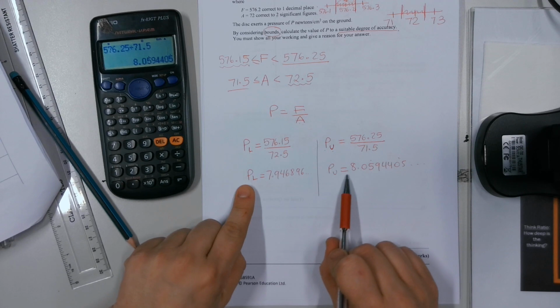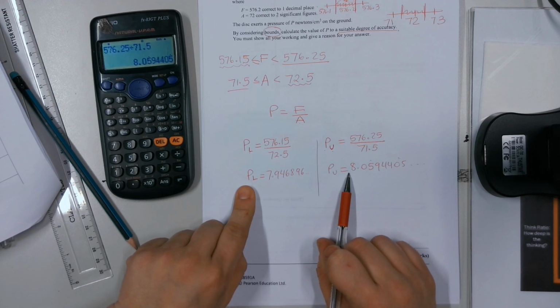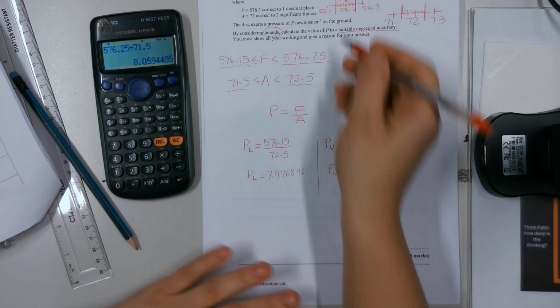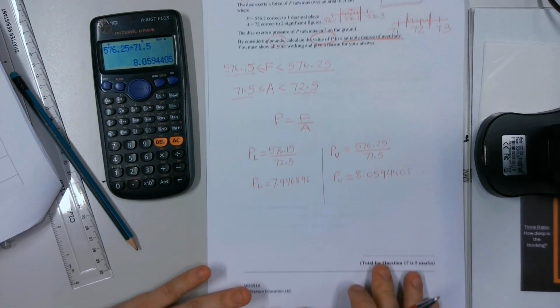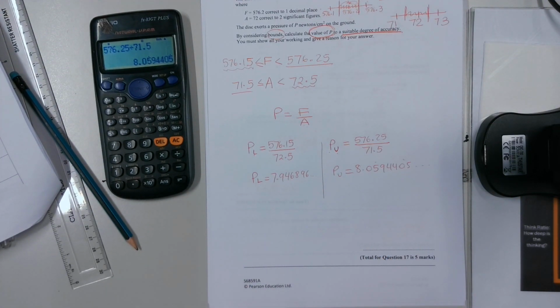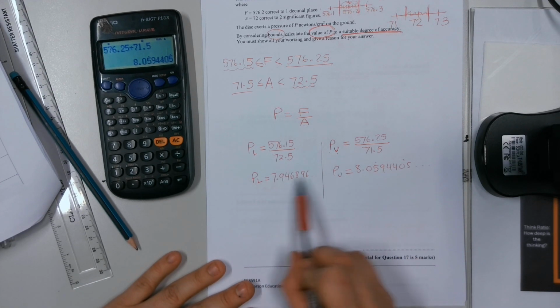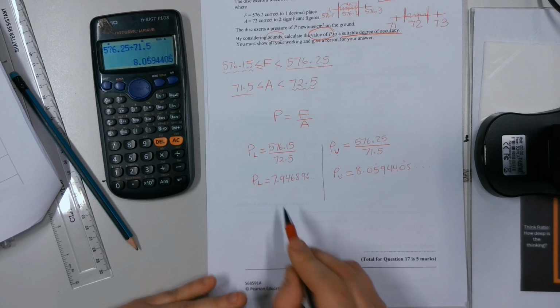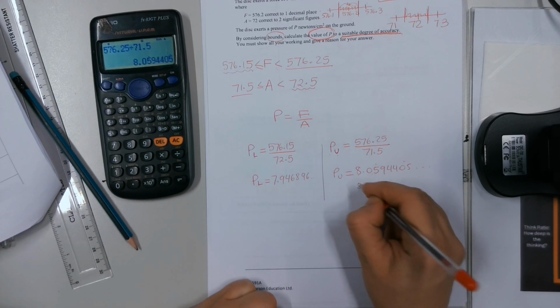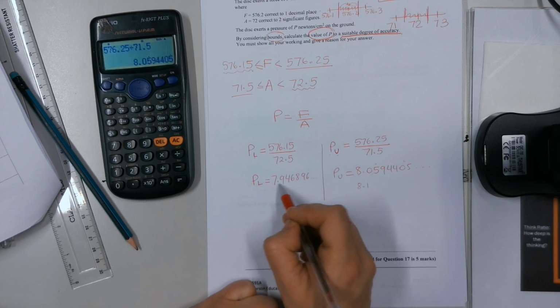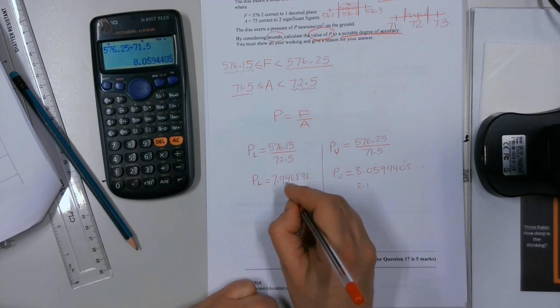Now, we've got a lower bound, we've got an upper bound. But I want to figure out just one single value for P to a suitable degree of accuracy. Now, what that value of P would be is the value that both of them round to. So if I think about this, say to one decimal place, this would be rounded to 8.1, and this would be rounded to 7.